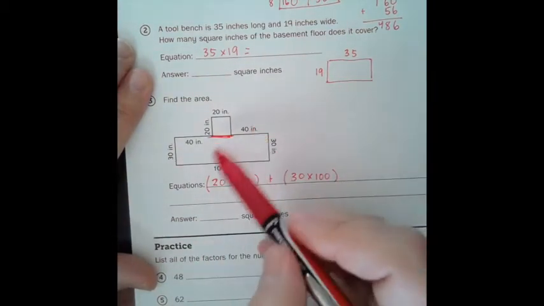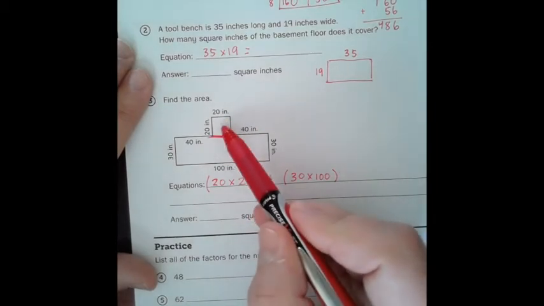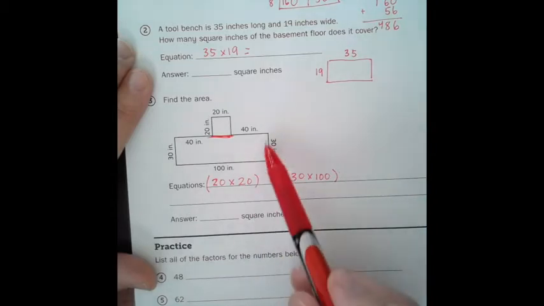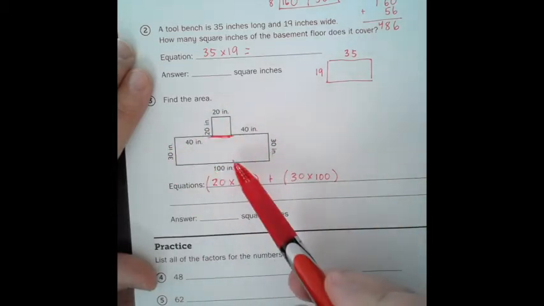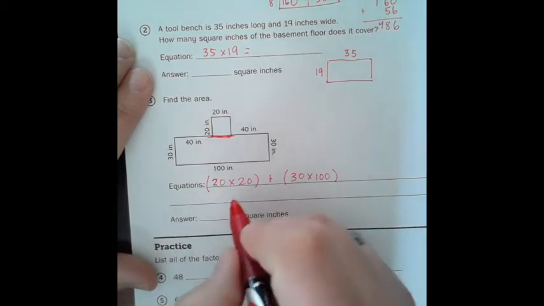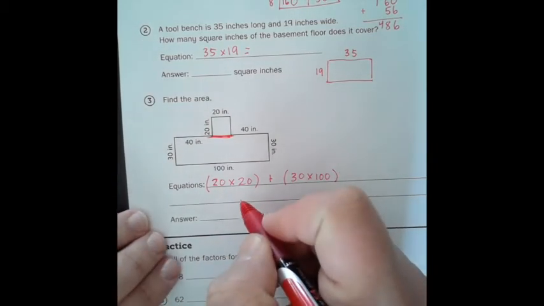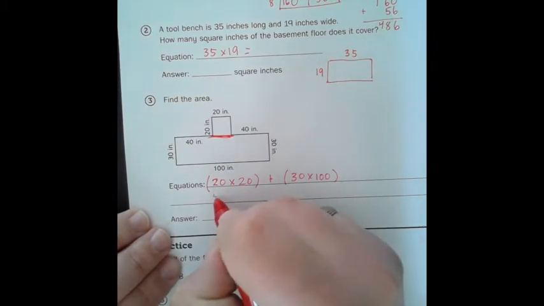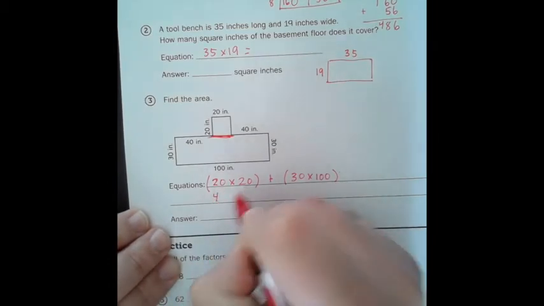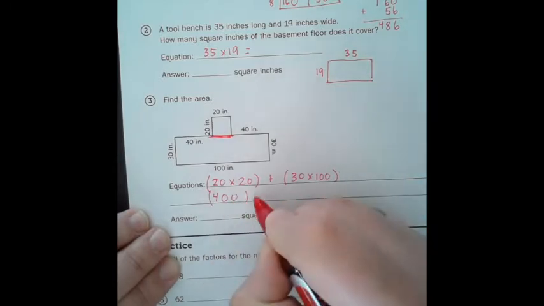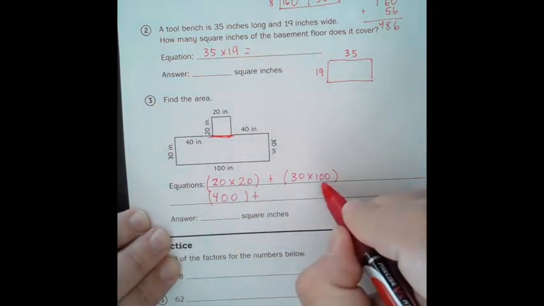When you add the 20 by 20-inch square to the 30 by 100-inch rectangle, you'll get the area for the whole piece. So 20 times 20, well, these are extended facts, so I can do them real quick in my head. 2 times 2 is 4, and 2 zeros is 400. So this parentheses here is 400 plus 30 times 100.